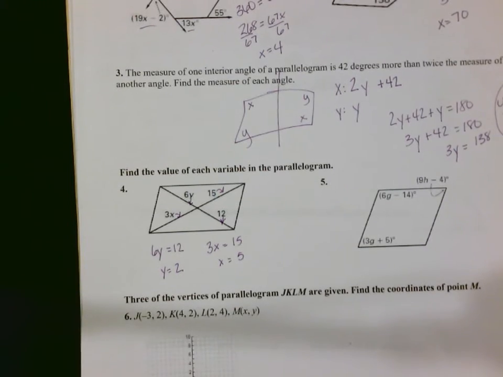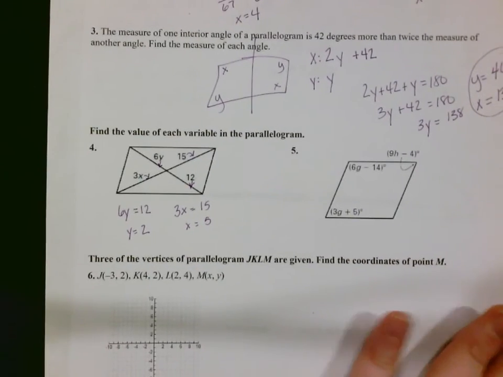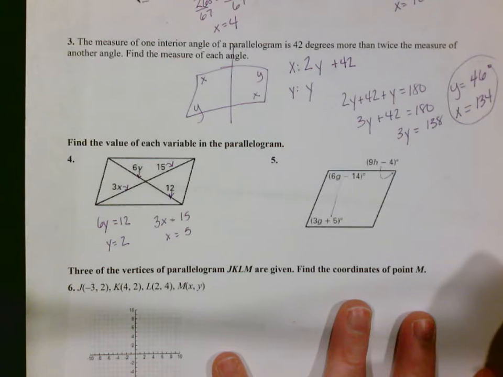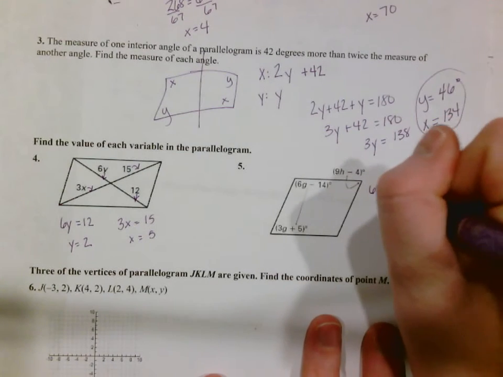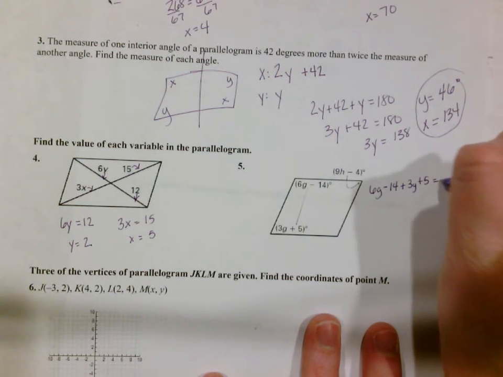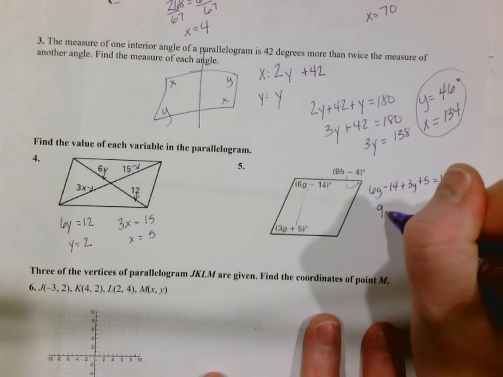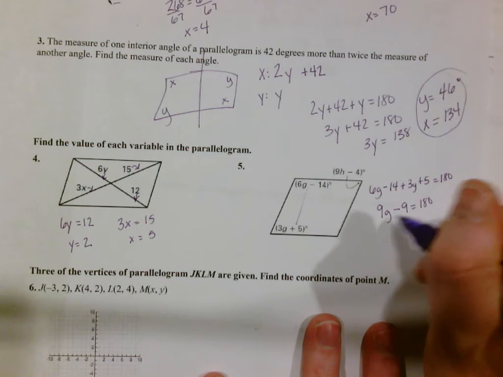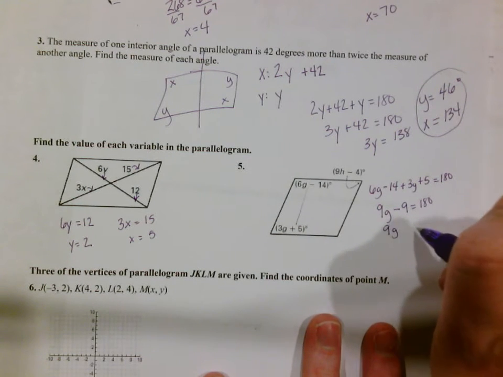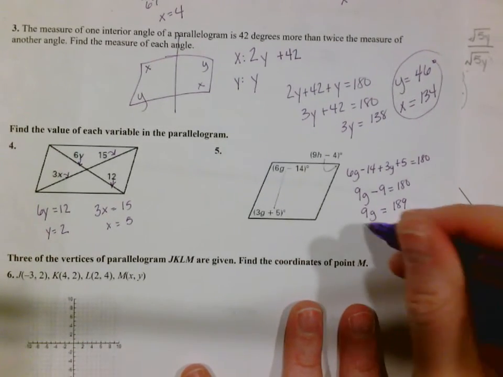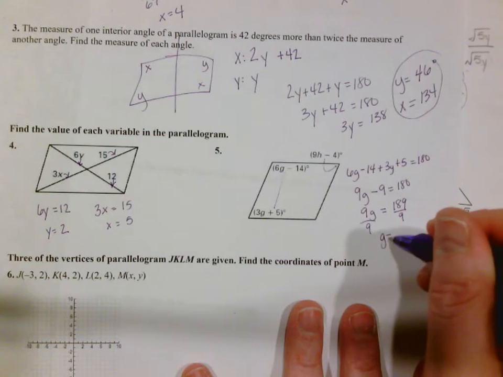Opposite angles are congruent. Consecutive angles add up to be 180 degrees. So you would need to find consecutive. So 6g minus 14 plus 3g plus 5 equals 180. 9g minus 9 equals 180. Add 9 over, 9g equals 189. Divide by 9. G equals 21.